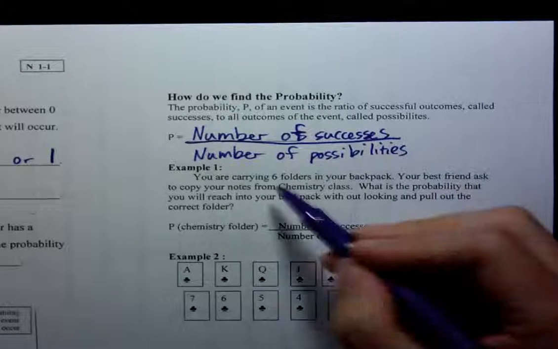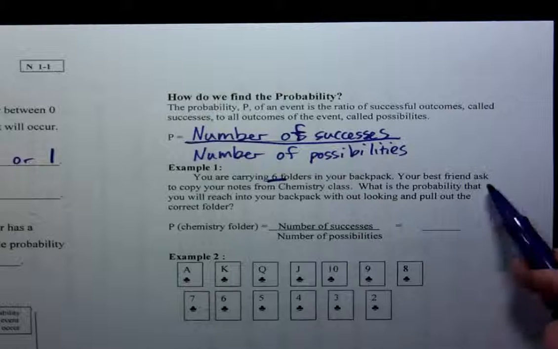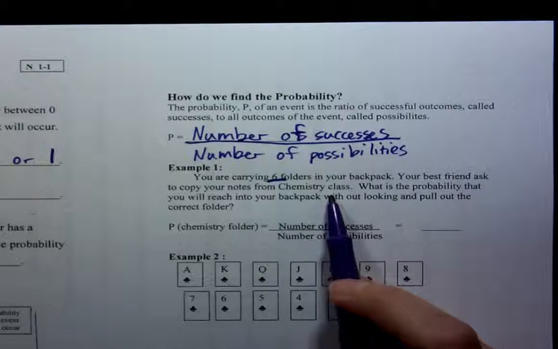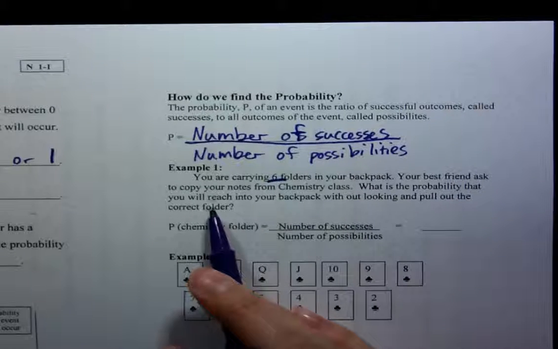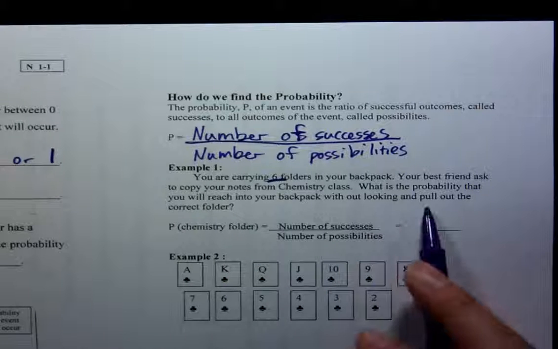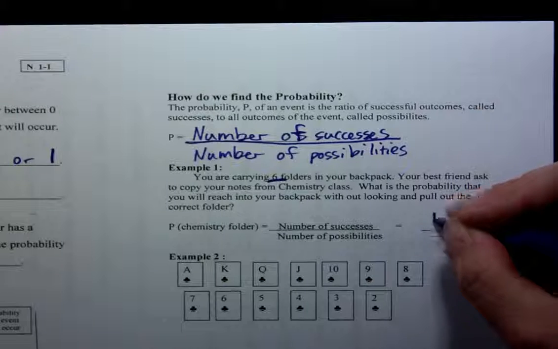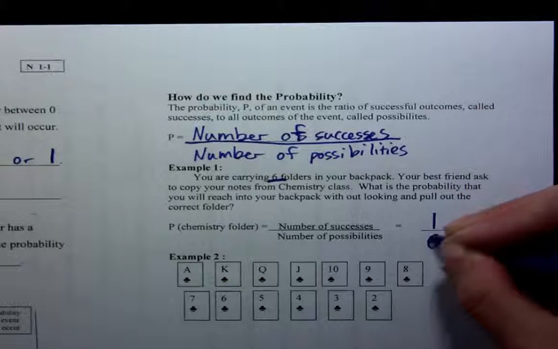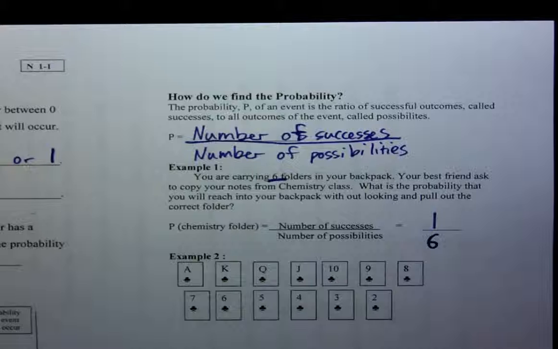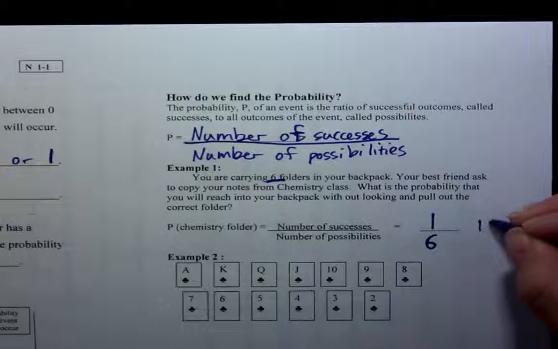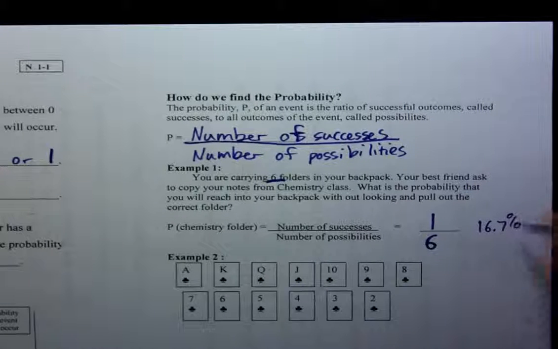So if you're carrying 6 folders in your backpack, and your best friend asks to copy your notes from chemistry class, what is the probability that you reach into your backpack without looking and pull out the correct folder? 1 out of 6, assuming it's a neat backpack with only 6 things in there. What is that in decimal form? 16.7%.